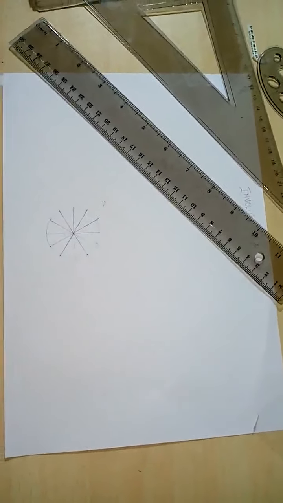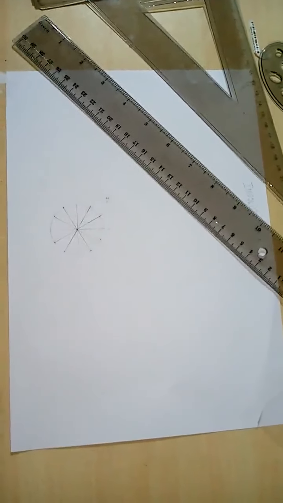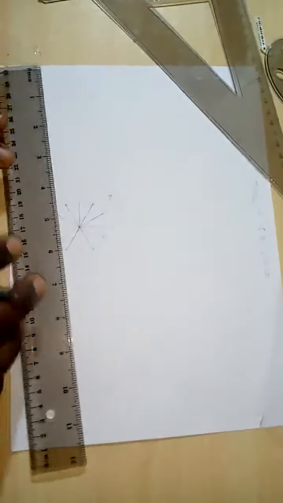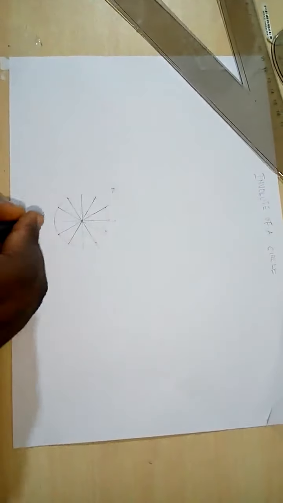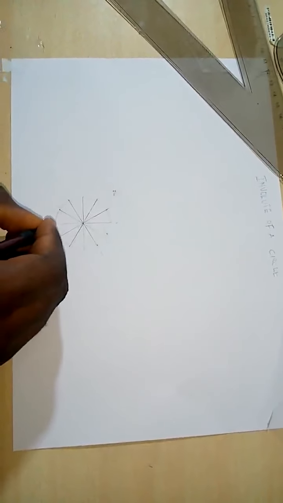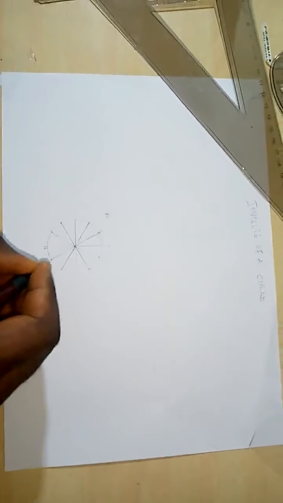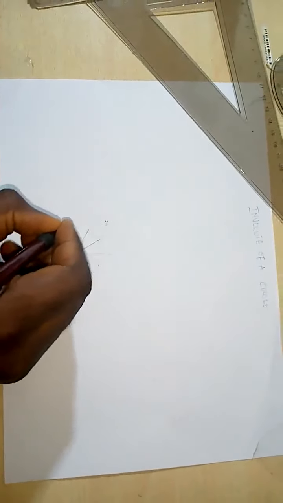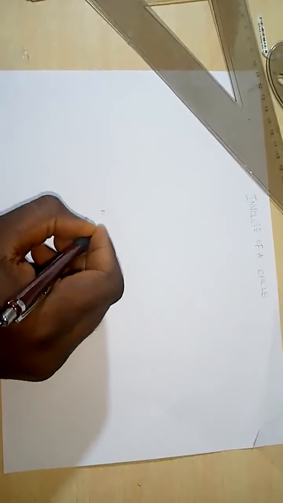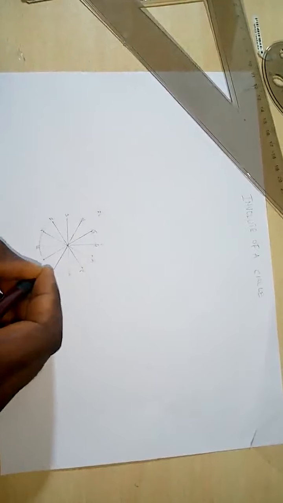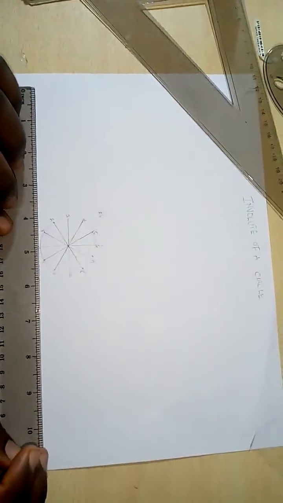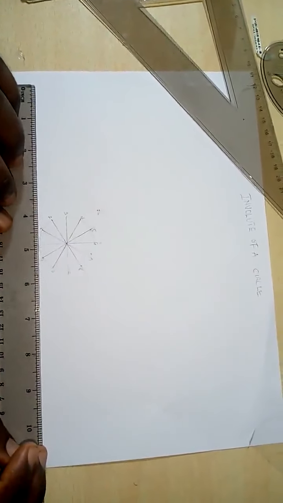So you divide this into 12 equal parts. You draw a perpendicular. If you are starting from here, let's say this is 12. You have 1, 2, 3, 4, 5, 6, 7, 8, 9, 10, 11, and 12. You draw out a perpendicular to 12.